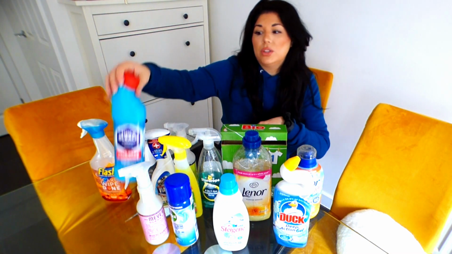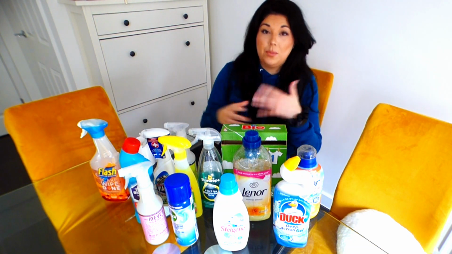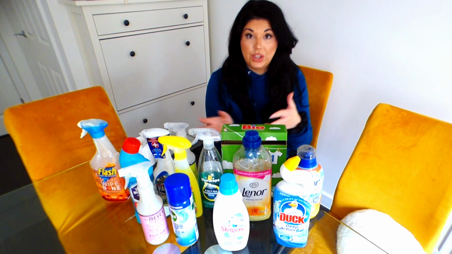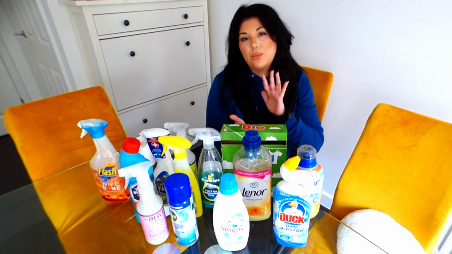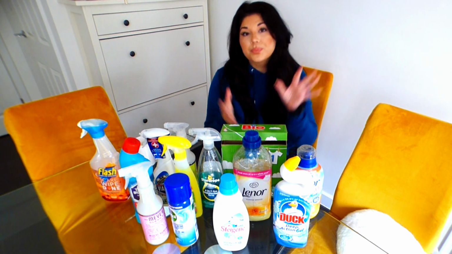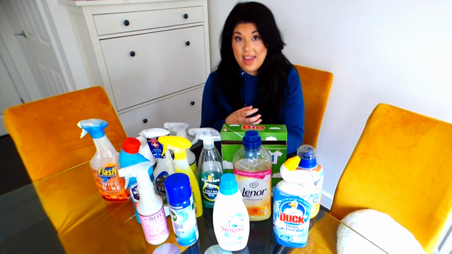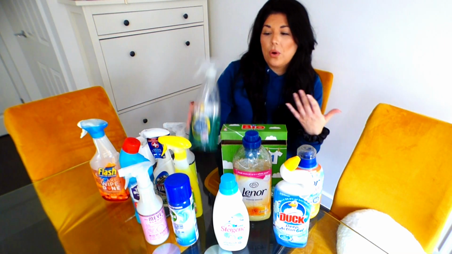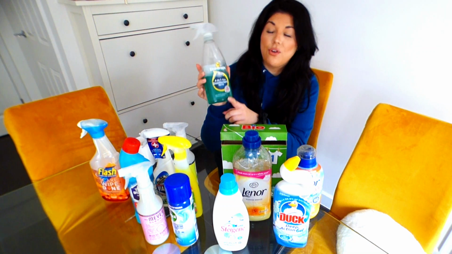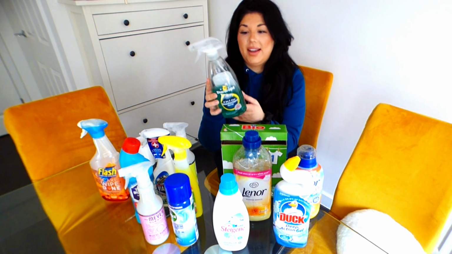There will be a dwell time on all different products. It will be different for each product that you're using. So check on the back and it will tell you how long you need to leave it there for. So for example, here I've got a 4-in-1 pine disinfectant.